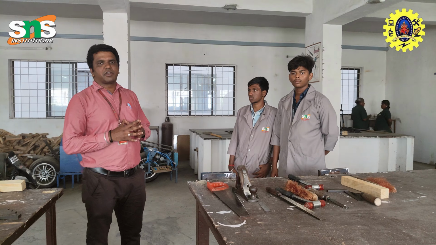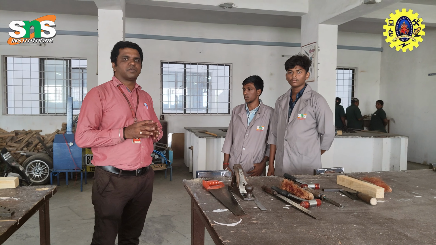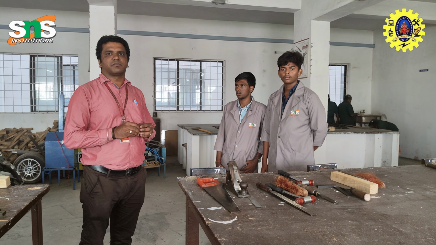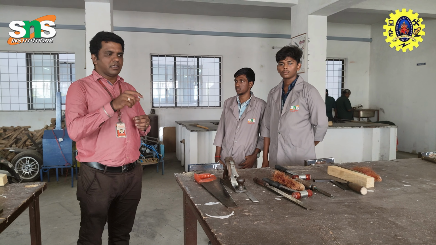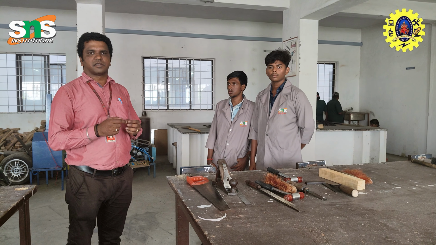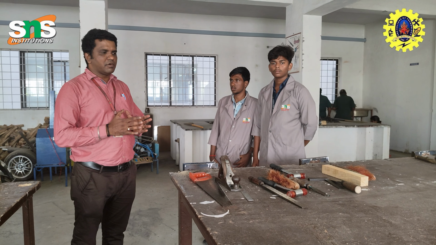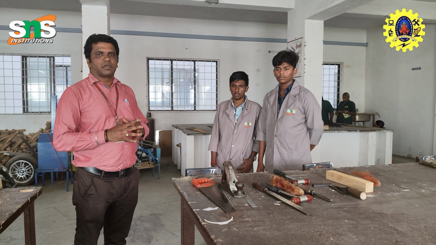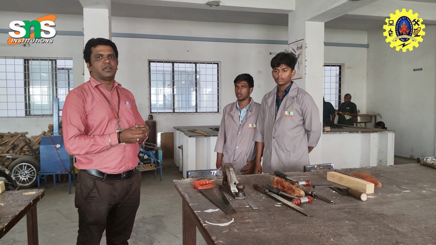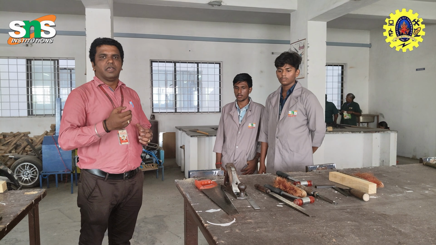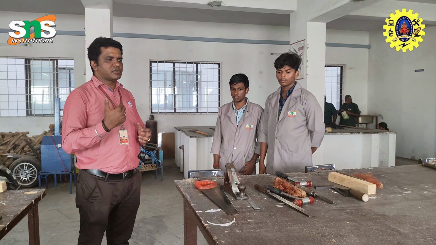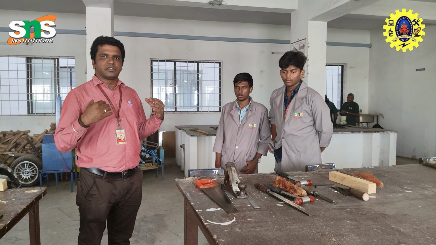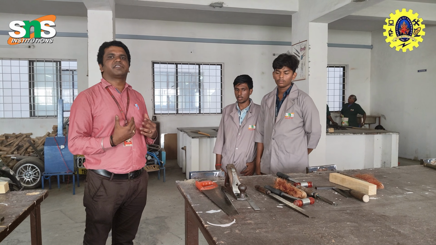The carpentry process is one of the very important processes in mechanical engineering. Particularly in the workshop practices laboratory. Previously this lab was known as the engineering practices laboratory. In this laboratory, carpentry is one of the very important experiments, because this process will be useful in our day-to-day life. That's why it is called a life skill experiment. Overall, this laboratory is also considered the life skill laboratory.